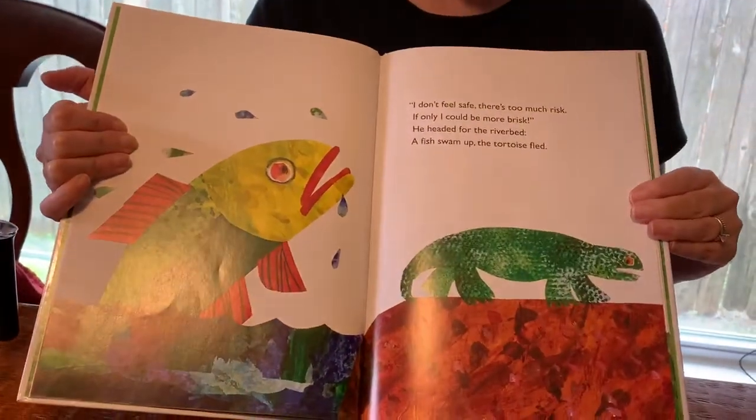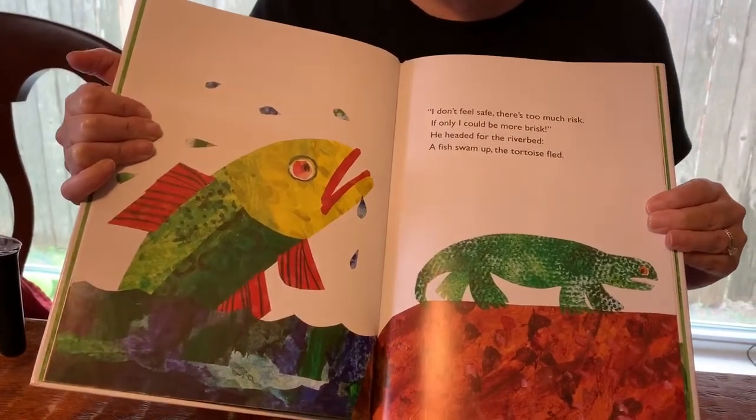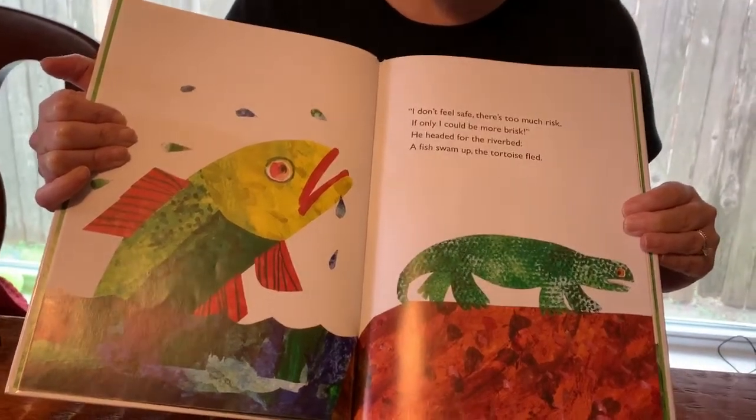I don't feel safe. There's too much risk. If only I could be more brisk. He headed for the riverbed. A fish swam up. The tortoise fled.